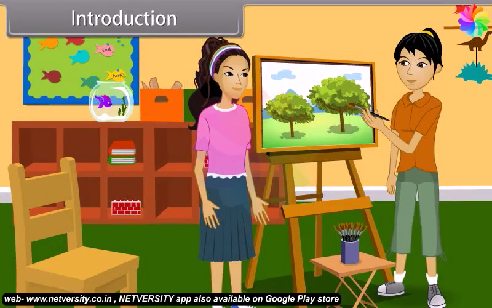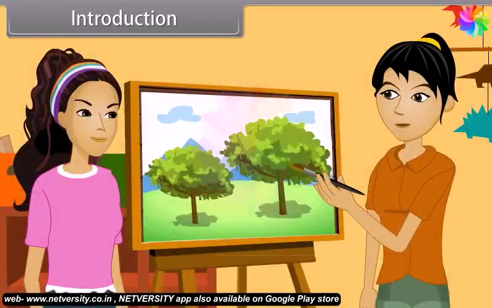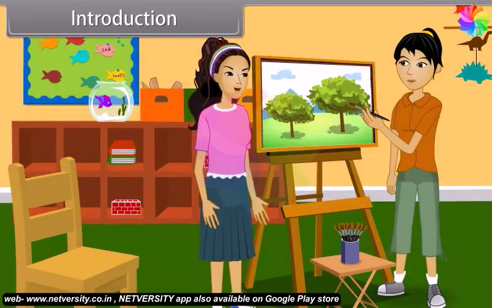Hi Renu, what are you doing? Hey Priya, please come. I'm making some drawings. Oh great! Can I help you? Yes, please. Can you make similar trees? Yes, I can make trees. But would you find out if these are similar or not? There are certain things which you should check while checking similarities. Do you want to know? Yes, why not? Please tell. Okay, come. I will tell you.